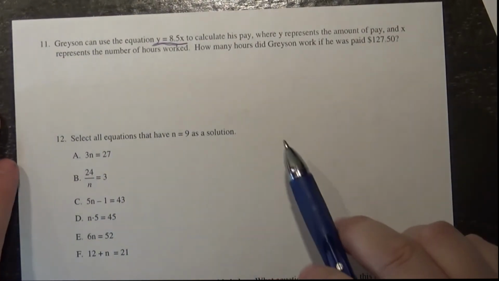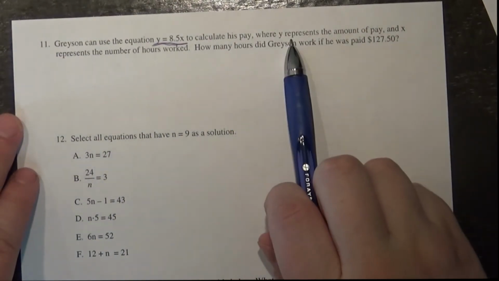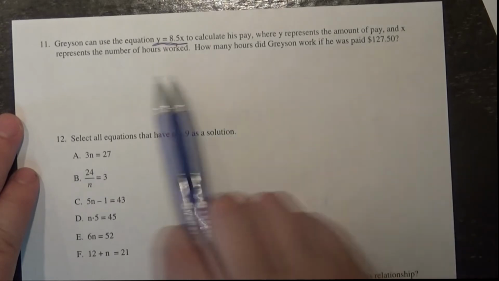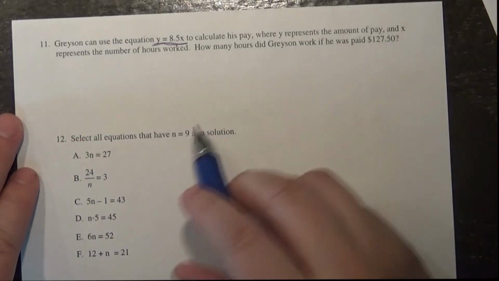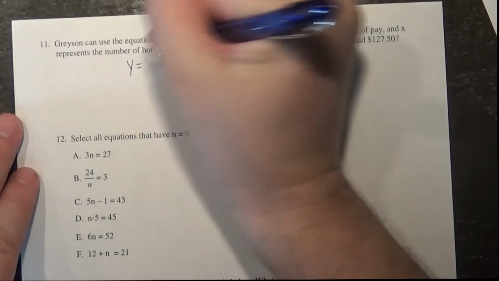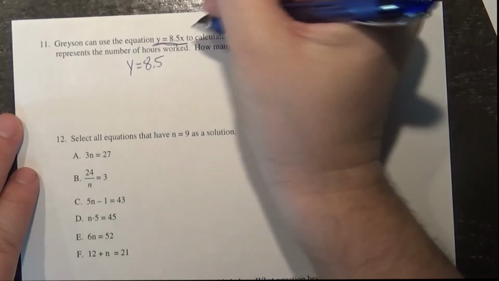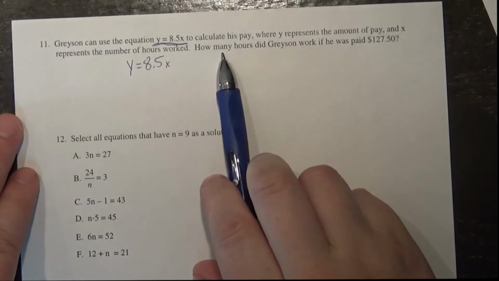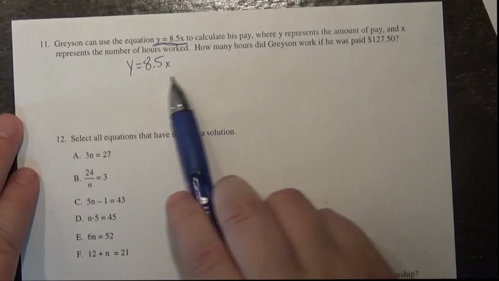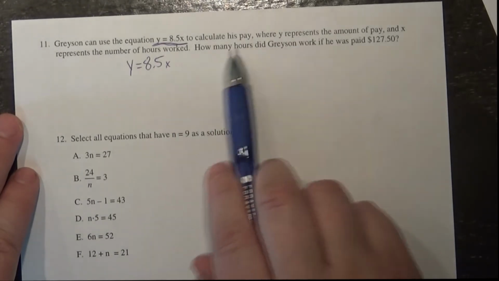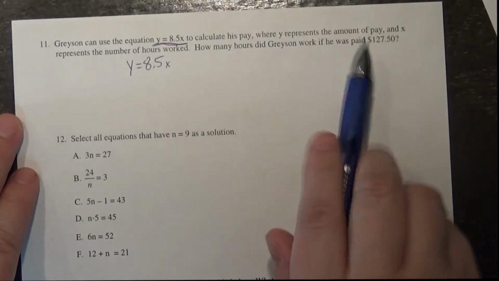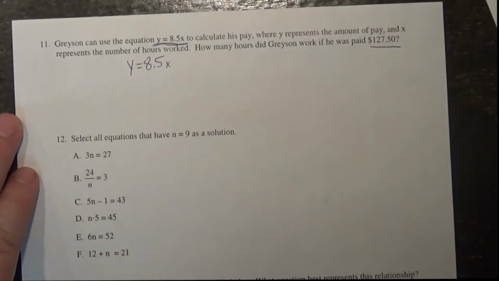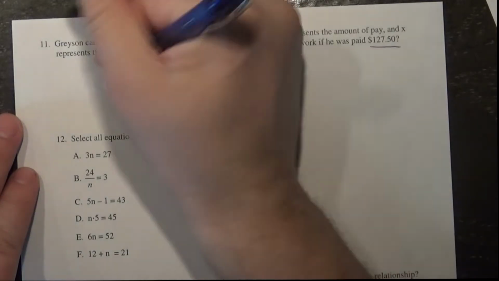We have our x and our y. It tells us that y represents the amount of pay and x represents the number of hours worked. So I'm just going to rewrite this to make it easier to see on our video. If x is the number of hours worked, we're going to try to figure out what x is. Y is the amount of his pay, and it turns out the amount of his pay is $127.50. So I can just plug that number in.